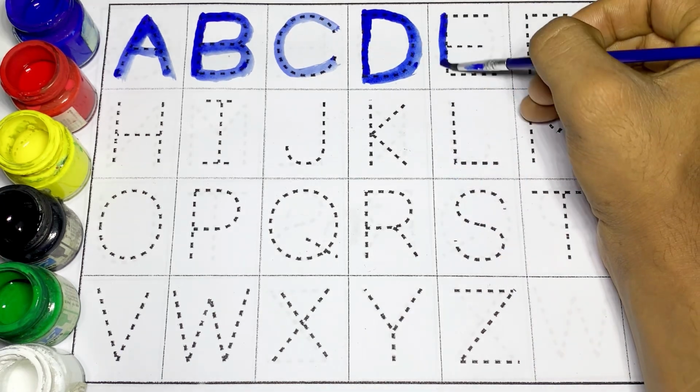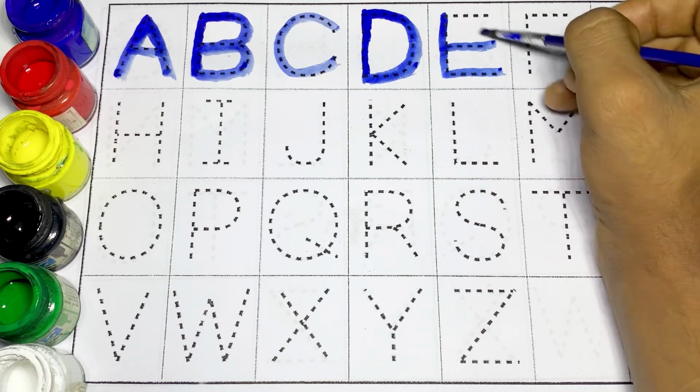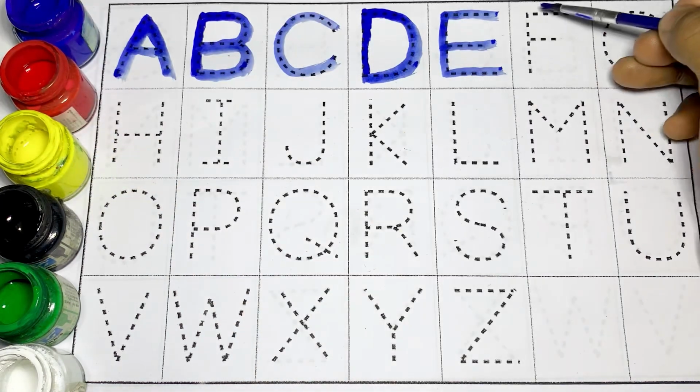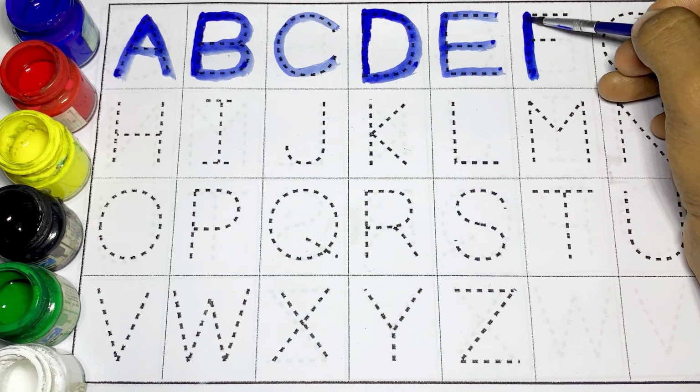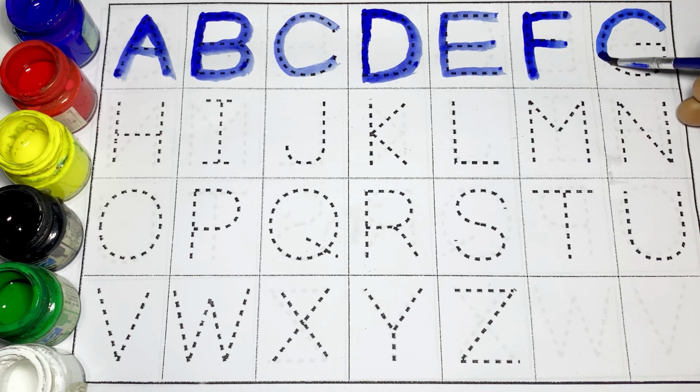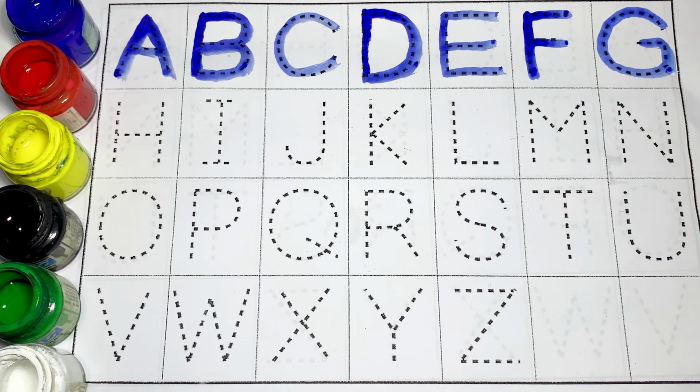E. E for egg. Kids, again use blue color and draw F. F for fish. G. G for God. Kids, now H. H for helicopter, and use red color.